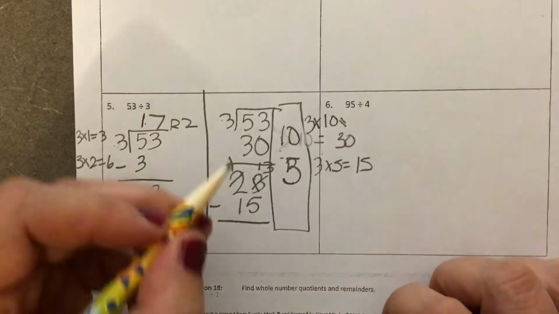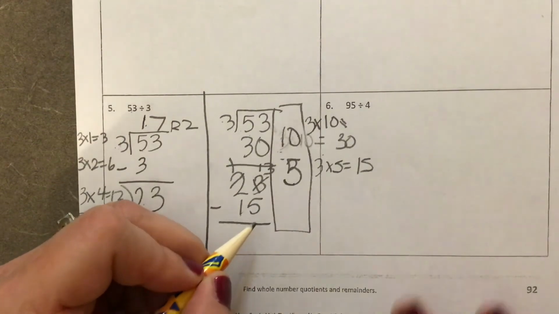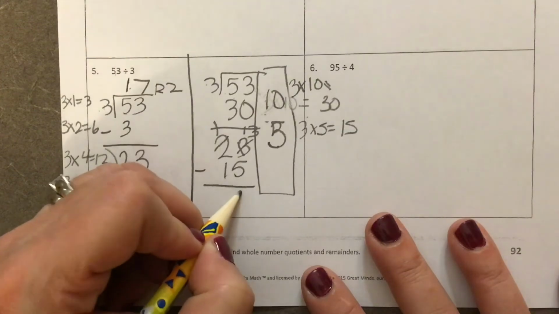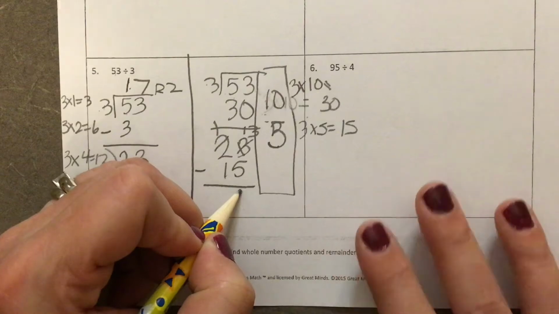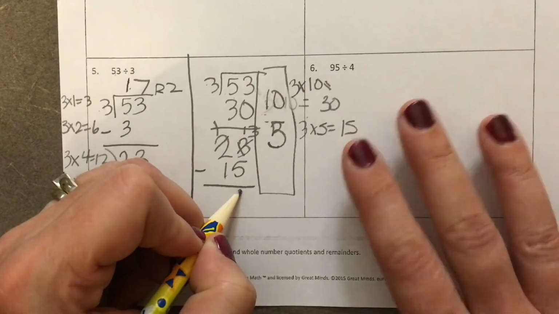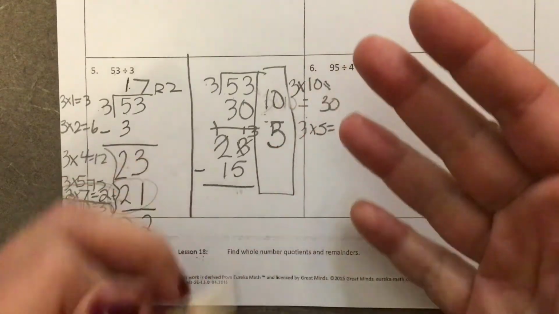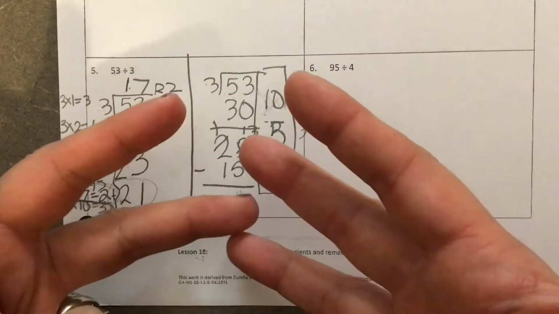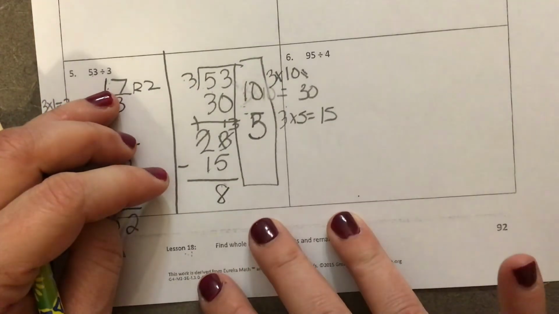Let's see. So, trying to figure out what is a strategy I could use. I could count up. So I'm going to get to 13. 5, 6, 7, 8, 9, 10, 11, 12, 13. So I know that gets me to 8, 9, 10, 11, 12, 13.